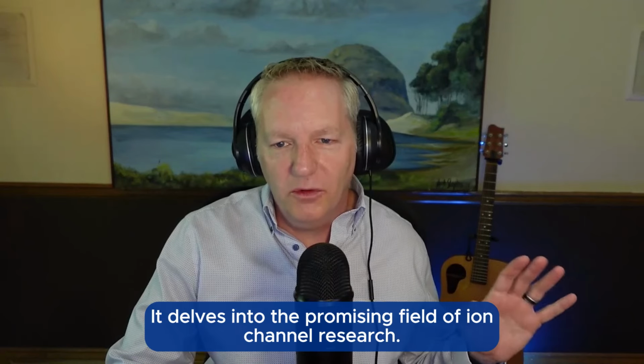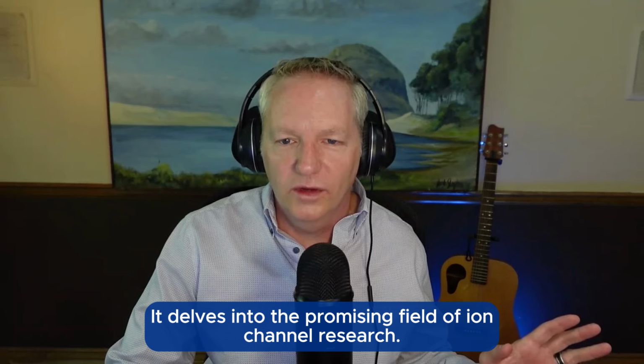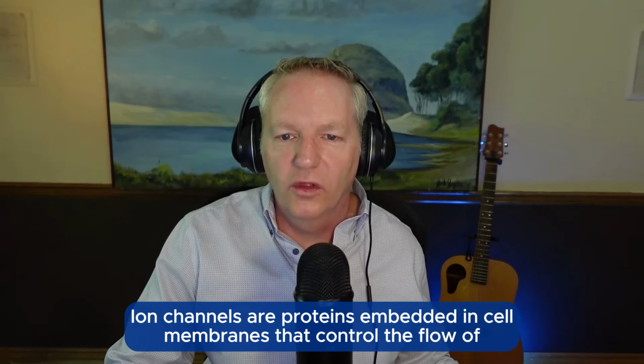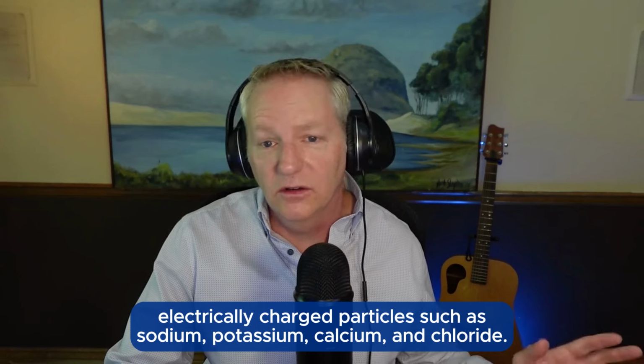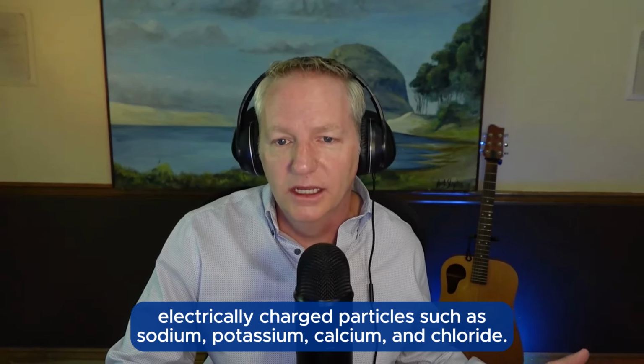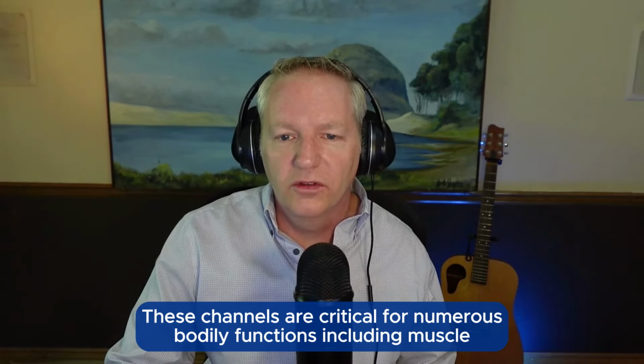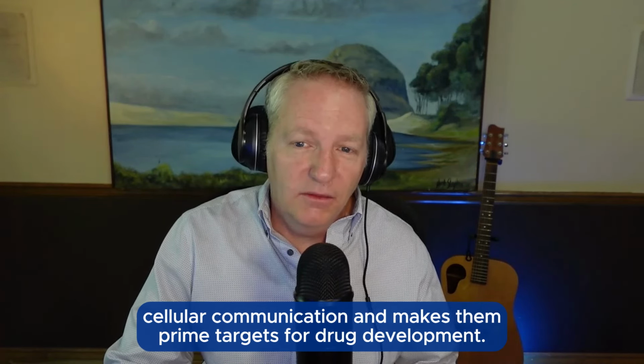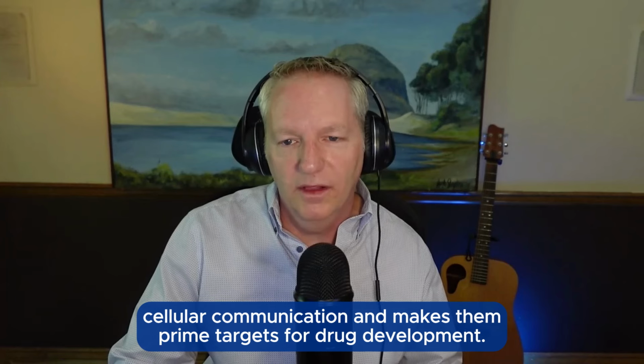In the article, These Microscopic Tunnels Are a Goldmine for New Medicines, published on June 27th of this year by Jacob Bell, it delves into the promising field of ion channel research. Ion channels are proteins embedded in cell membranes that control the flow of electrically charged particles such as sodium, potassium, calcium, and chloride. These channels are critical for numerous bodily functions, including muscle movement, sensory perception, cellular communication, and it makes them prime targets for drug development.